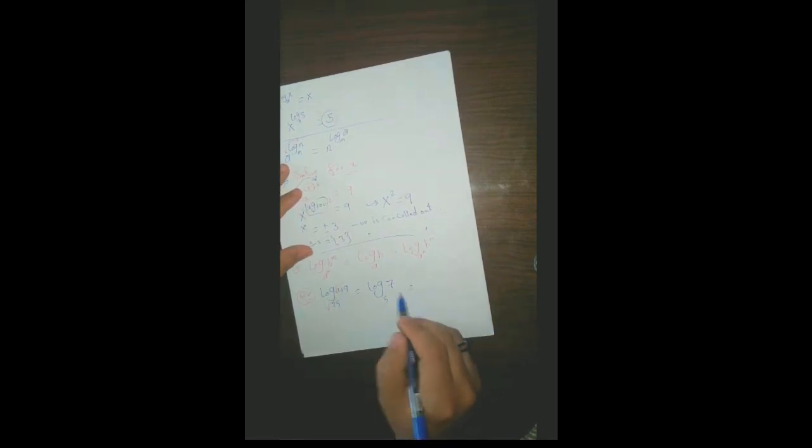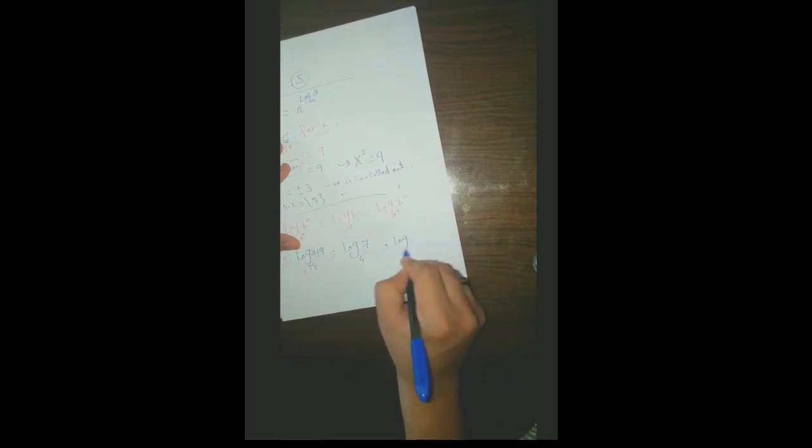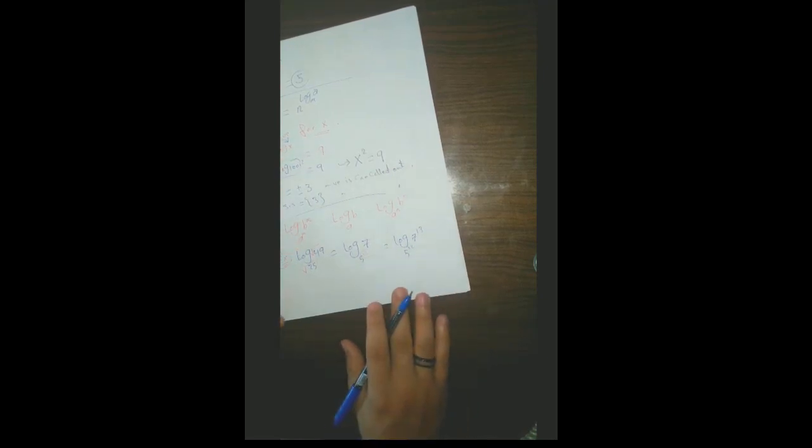If I raise this number to the power 13 and this number to the power 13, then I get log 7 to the power 13 to the base 5 to the power 13, and so on.